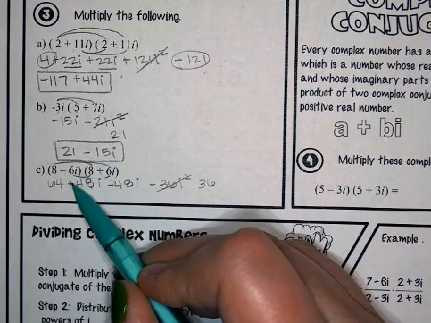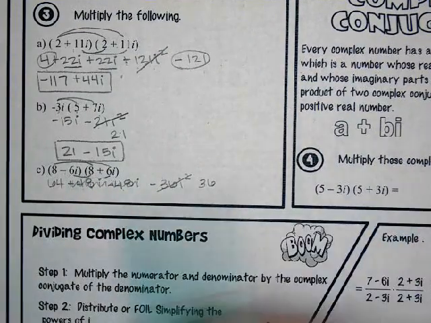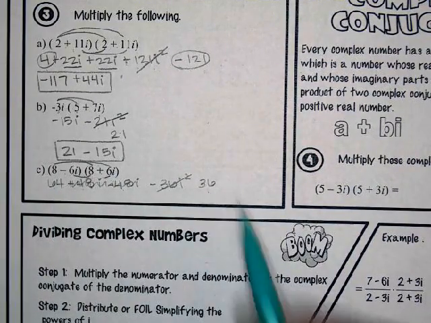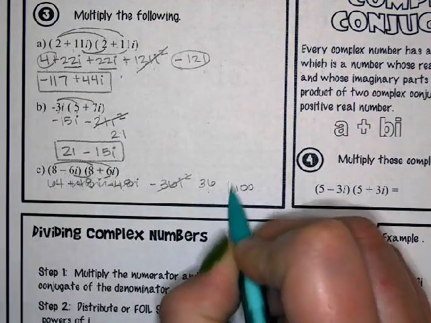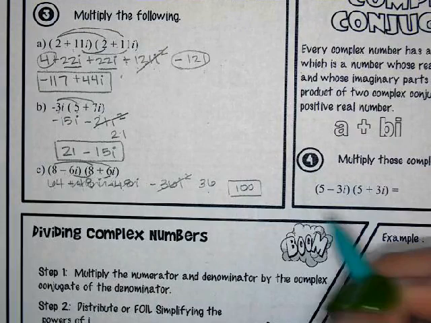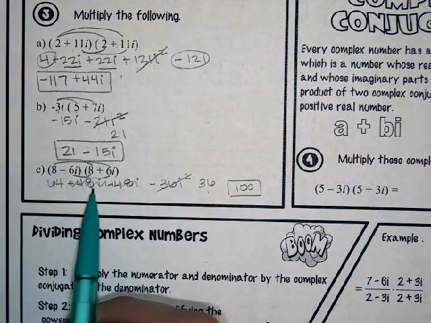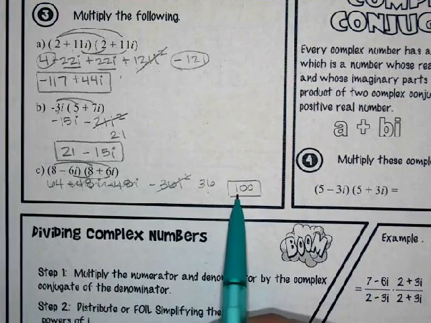So we have 64 and 36, and if we add those together, we get 100. So when we multiplied two complex numbers together that were conjugates, what type of answer did we get? Just a real number.